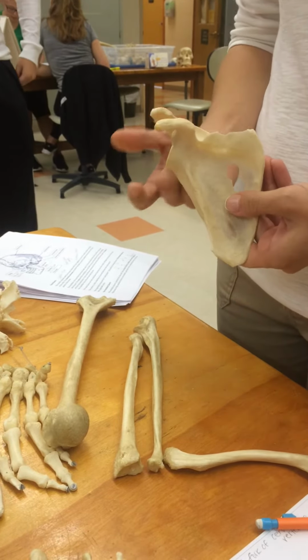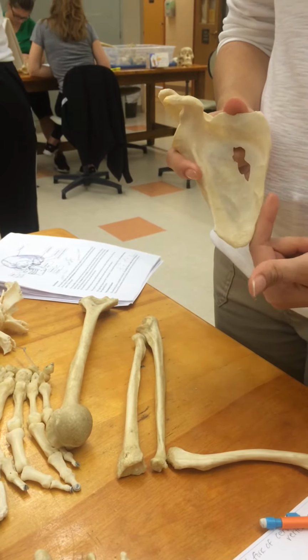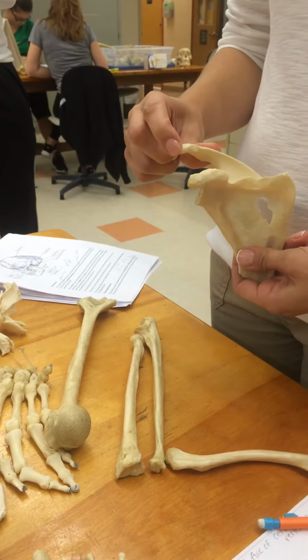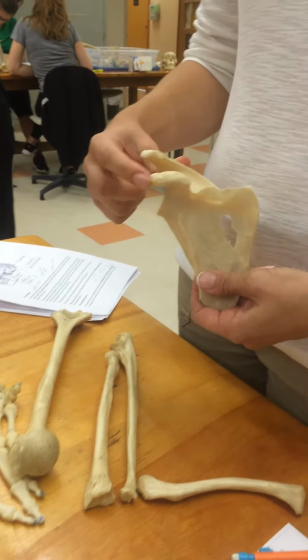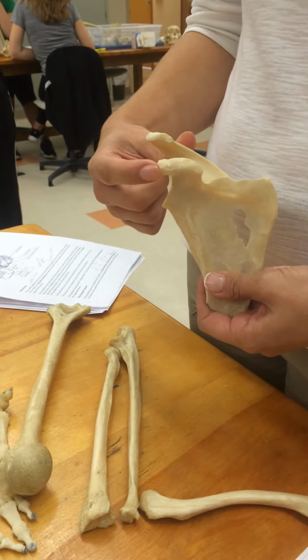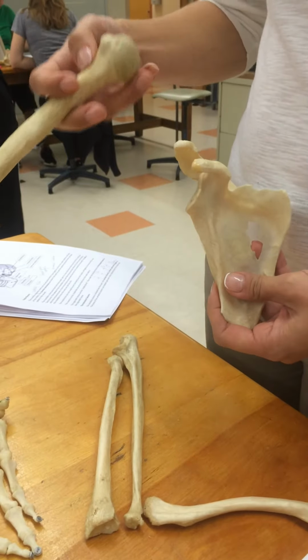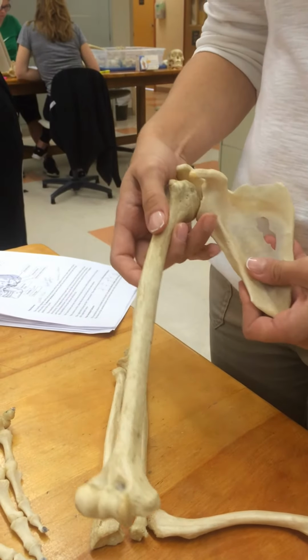Since I know that, now I can identify the lateral end and the medial end. This is the acromial process, or acromion. This is called the coracoid process, which is sitting just anterior to it. And then you have the glenoid cavity. That's going to articulate as a ball and socket joint with the humerus.